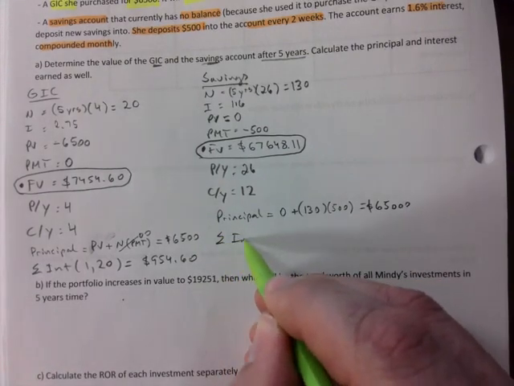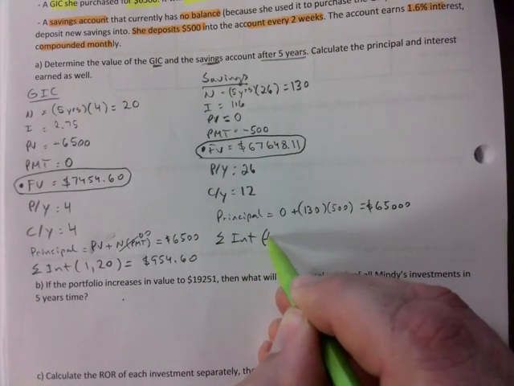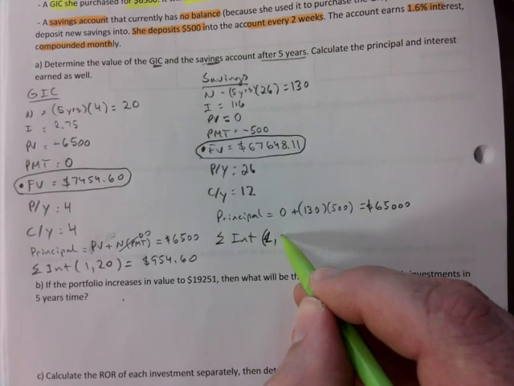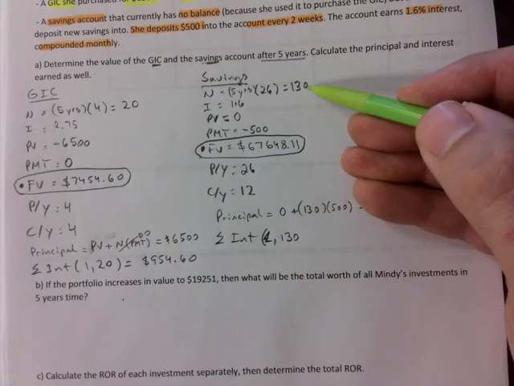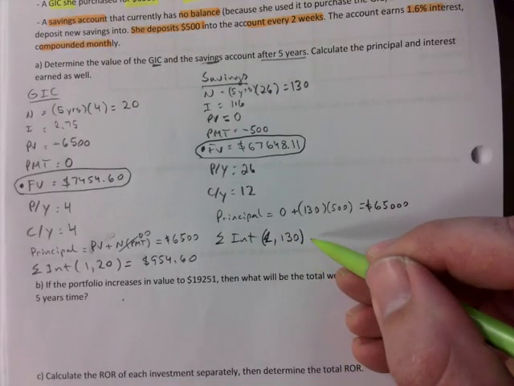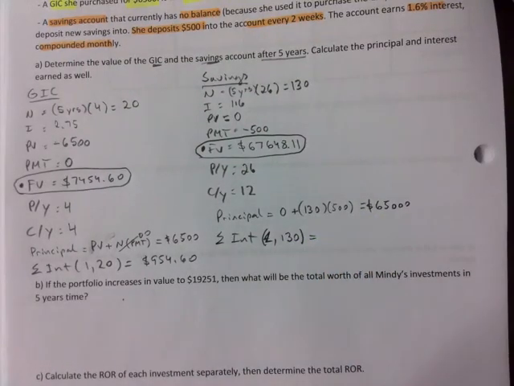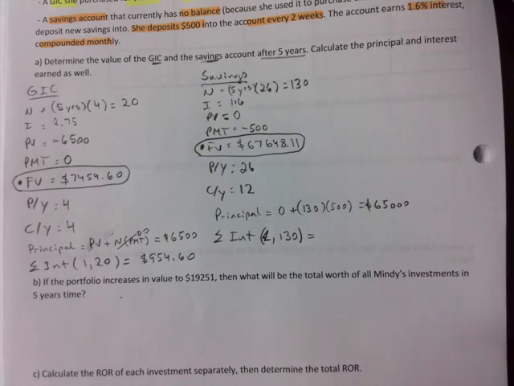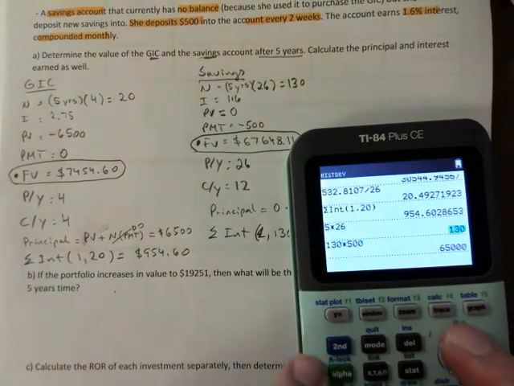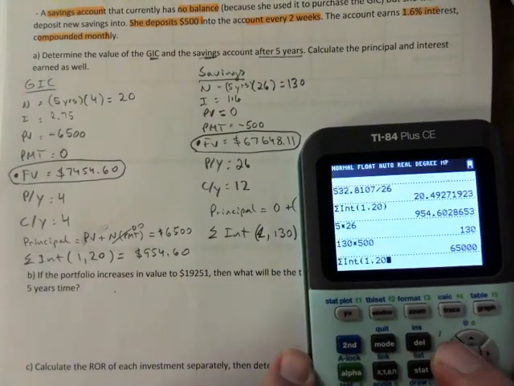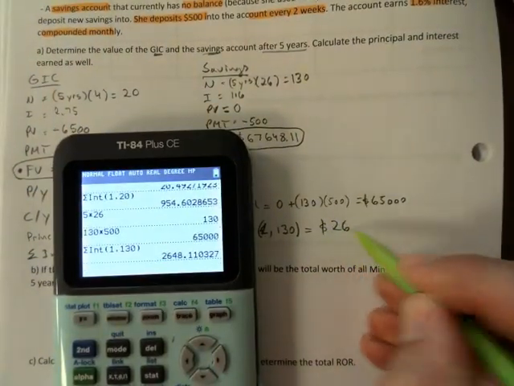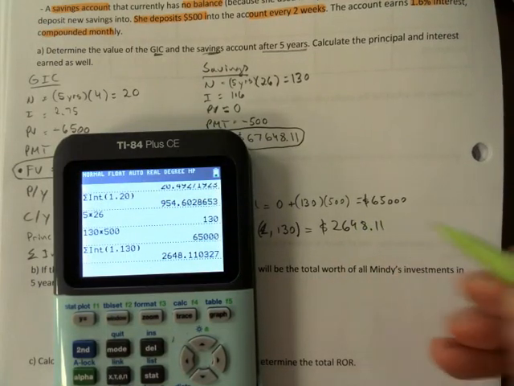And then sum of interest, it's 1, 2. What's N, right? You always go by what is an N. Like if you want the entire 5 years, then in this case you'd have to put in 130. And I messed up my TVM solver, I think. Yeah. Let's redo this. So once that is in your TVM, I have sum of interest already done. So I'm just going to copy paste it. There it is. 2,648.11.